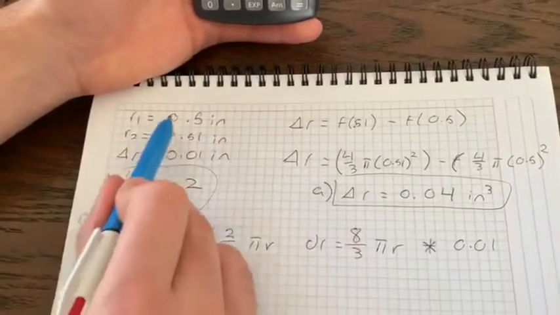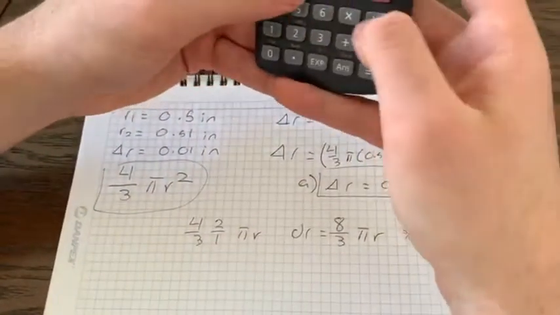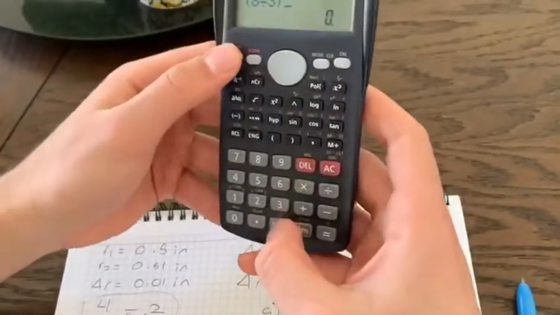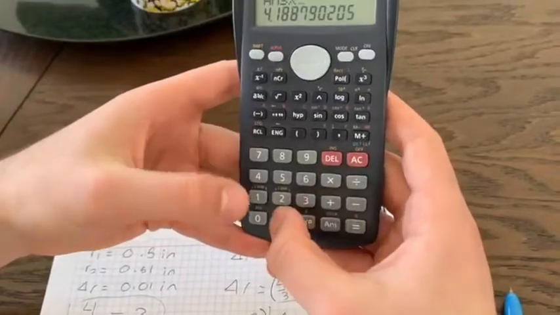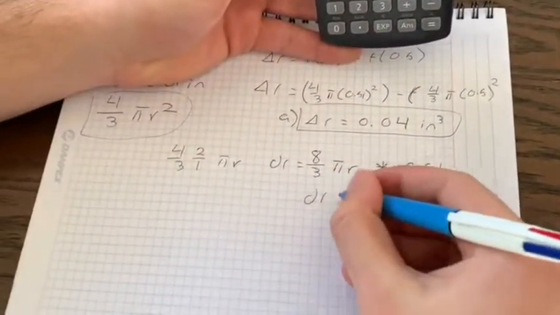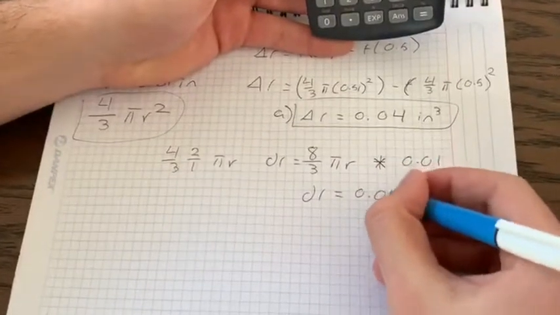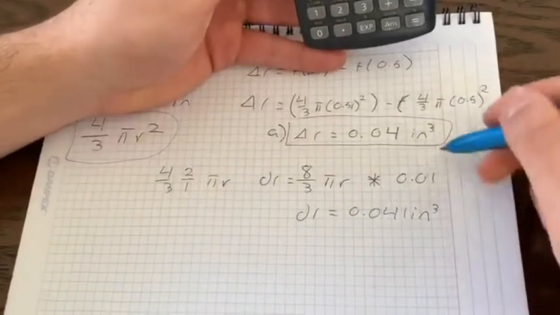We're going to plug this r right in here. So we're going to have 8/3 pi times 0.5 times 0.01, and the estimated version is going to be 0.041 inches cubed. So if you see, they are very similar.